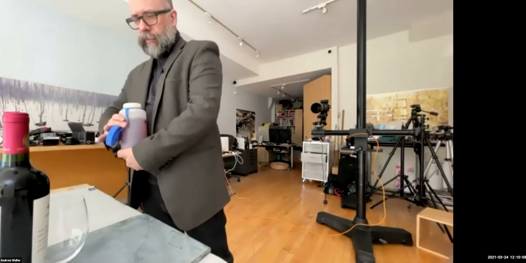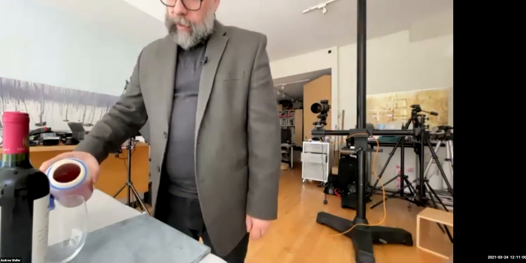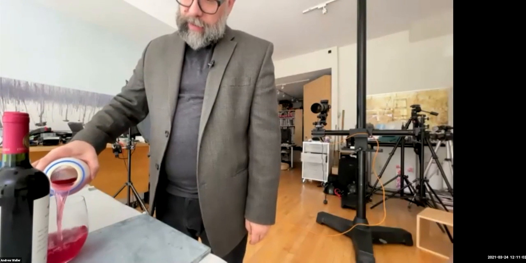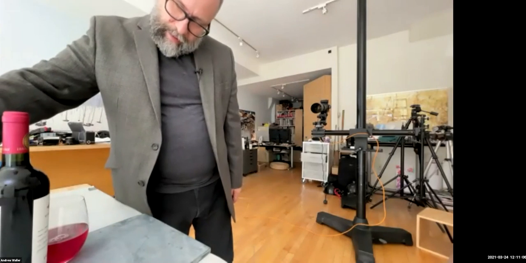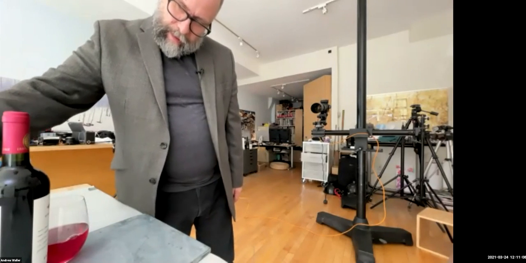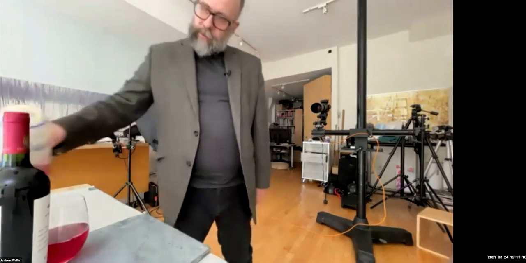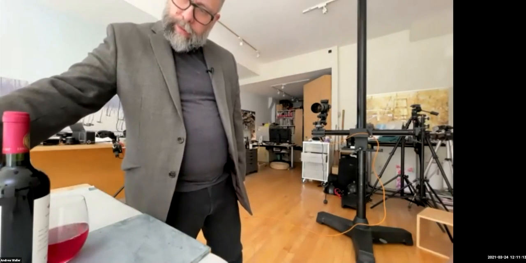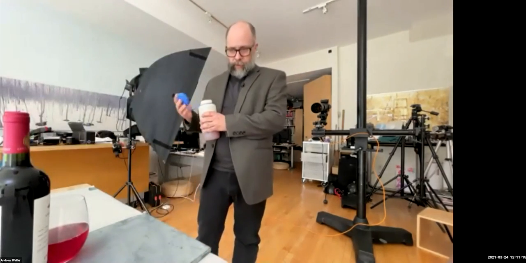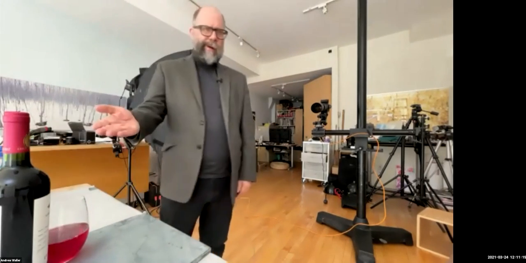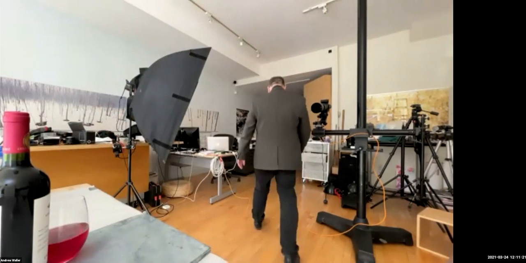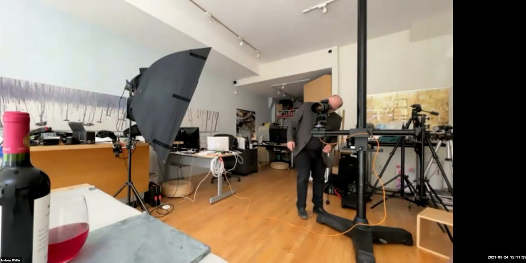Really, it's just Fruitopia. It's just fruit juice. It's actually lighter than wine. Normally, I would use water with food coloring, but I can't find my food coloring right now, so I'm going to use fruit juice because I don't want to waste good wine on this. All right, so now I'm going to look through the camera.